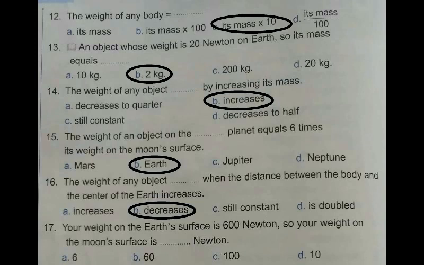Number 17. Your weight on the Earth's surface is 600 Newton, so your weight on the Moon's surface is? If your weight on Earth is 600 Newton, how much will it be on the moon's surface? We divide by 6, because it will be times 1/6, and times 1/6 means divided by 6. 600 divided by 6 is 100. The answer is C, 100 Newton.